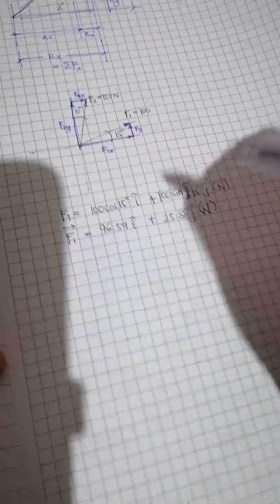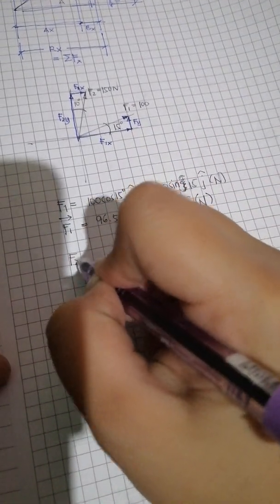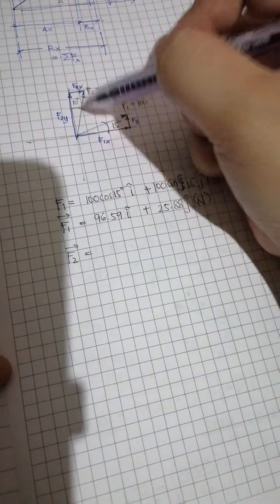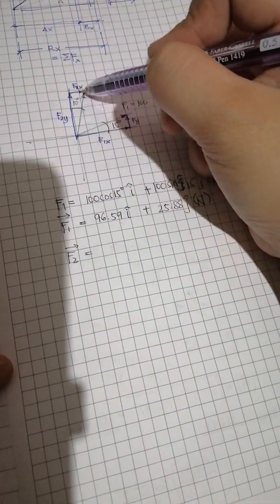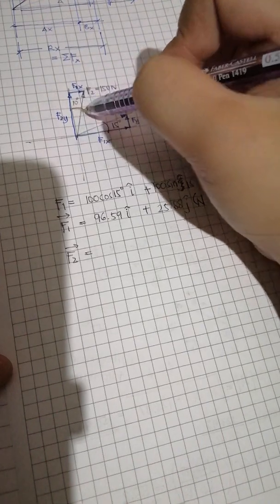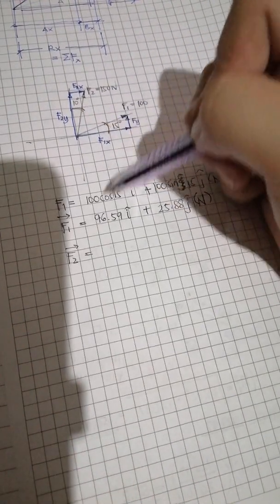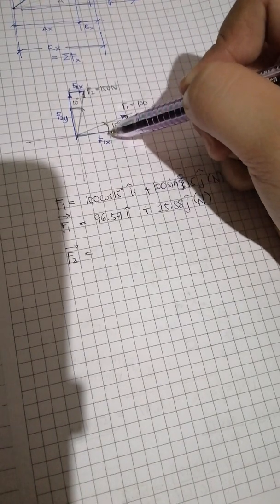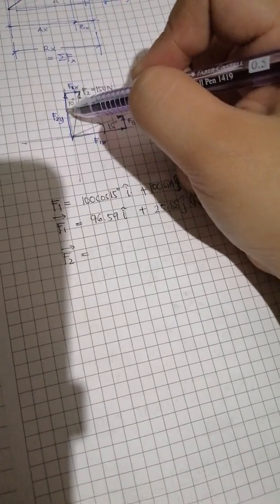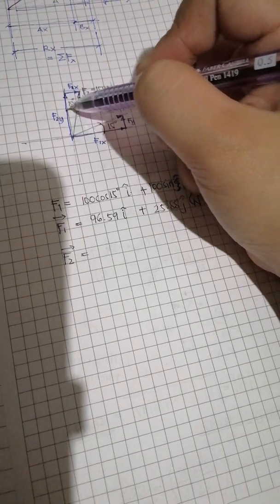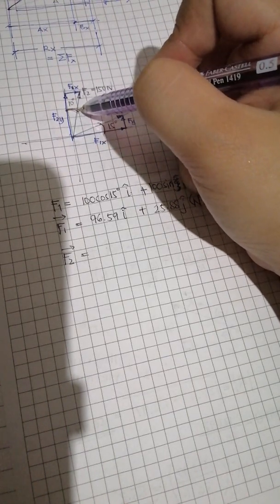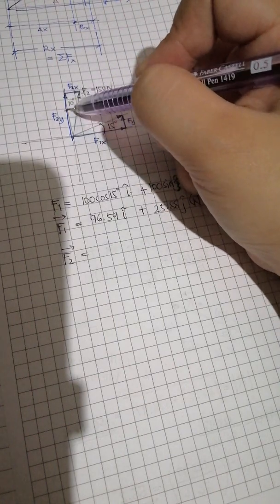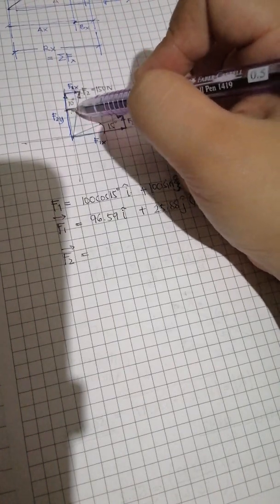Next, we have to determine the vector for F2. Okay, for F2, this is the x component. Now, for the given angle, we do not usually use cosine for the i hat. It depends on the given angle. So in this case for F2, since the angle given is from the vertical, we have to use sine for F2x for this 10-degree angle, because this is opposite the 10-degree angle.